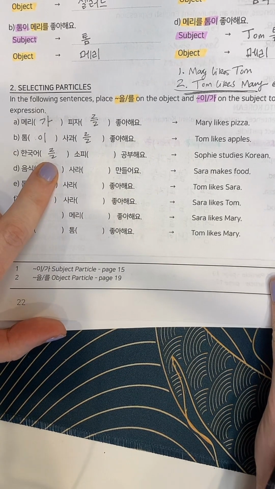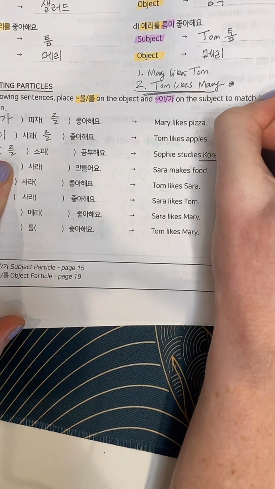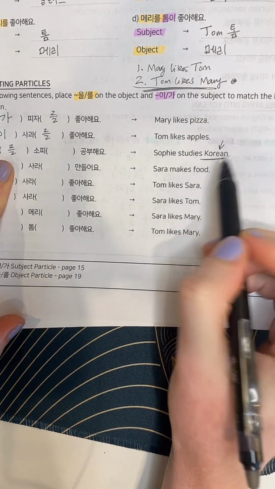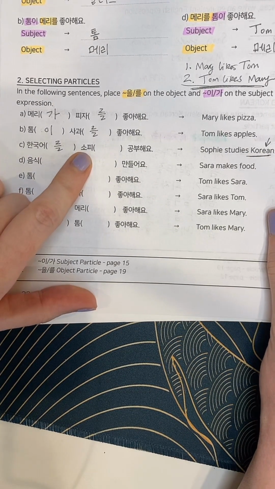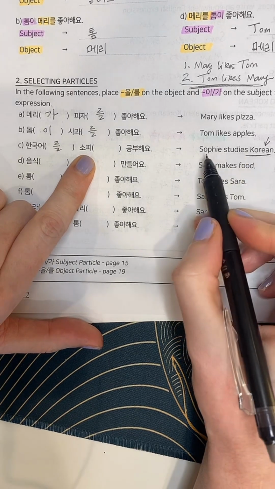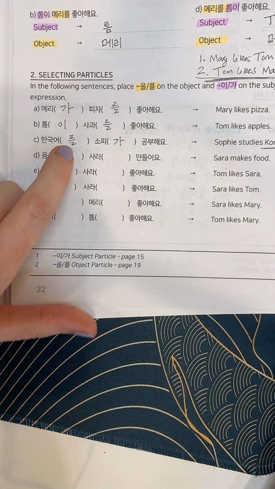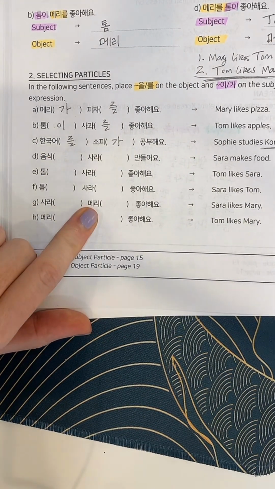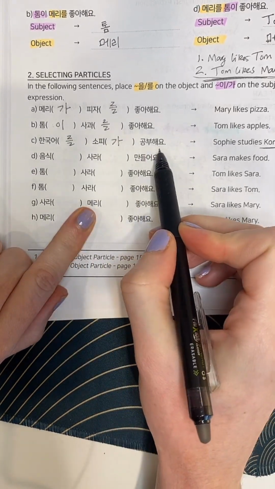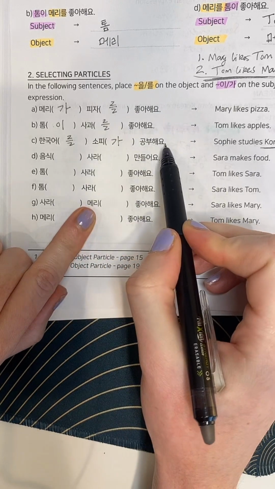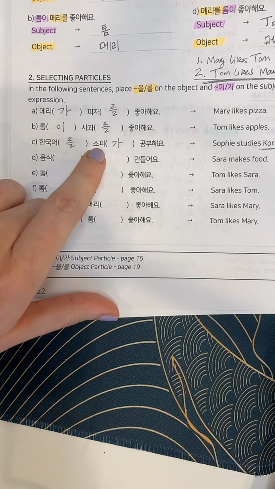Why does this need to be 를? Well, remember that Korean here is our object. It's the thing being studied. So it needs the object particle. 한국어를. Sophie is the person doing the action. She is the subject, so 소피가. The correct answer is 를 and 가. Now again, remember it's still more natural to say 소피가 한국어를 공부해요, but you can say this in Korean and everyone will understand you. It's kind of like saying Korean is being studied by Sophie.